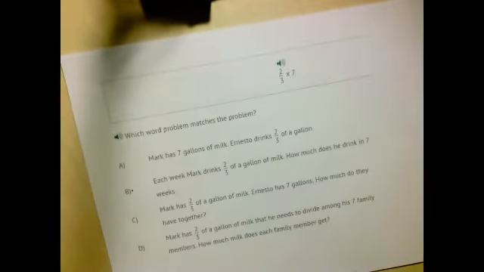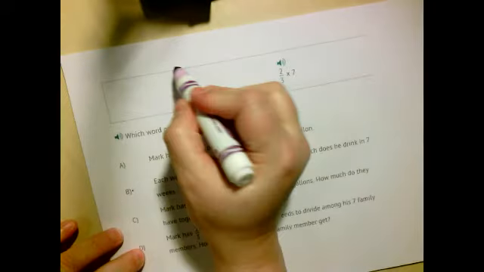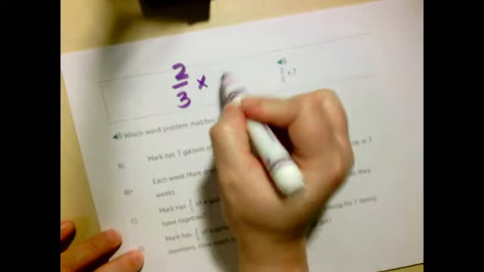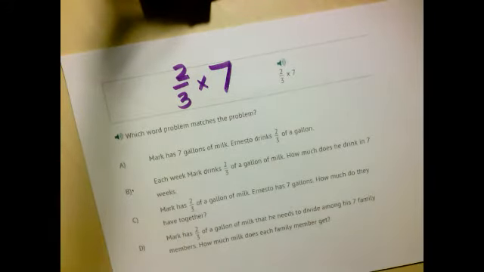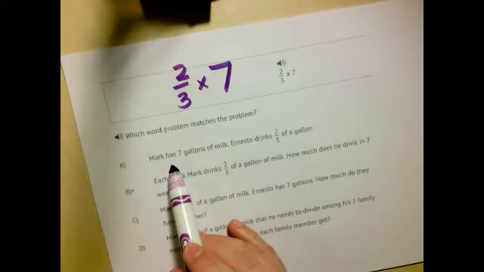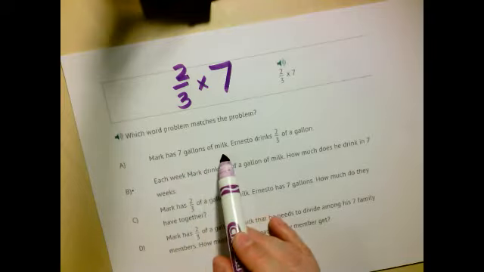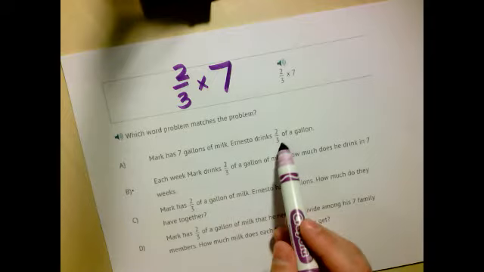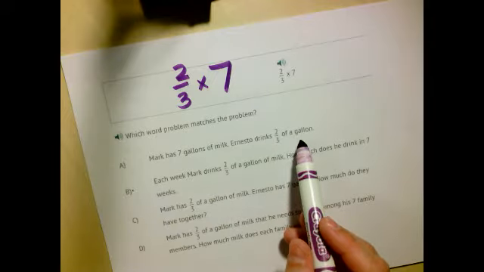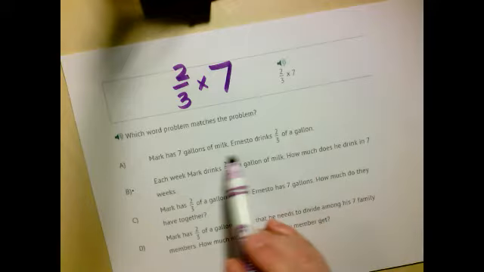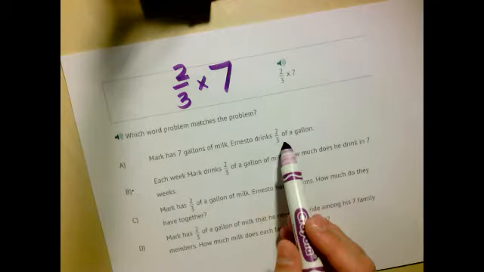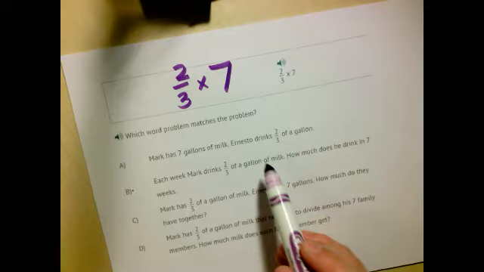Okay, the next question says, which word problem matches the problem? And they've given us 2/3 times 7. Let me write that a little larger up here. And so we just need to match the word problem here. A says, Mark has 7 gallons of milk. Ernesto drinks 2/3 of a gallon. Well, that's not really giving me a multiplication problem there. I'm taking out that 2/3 of a gallon.